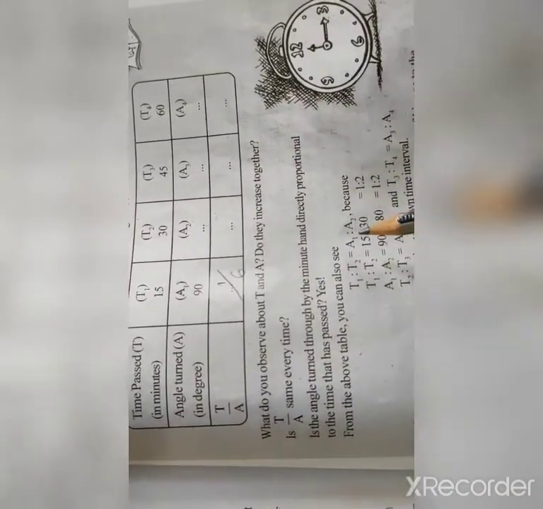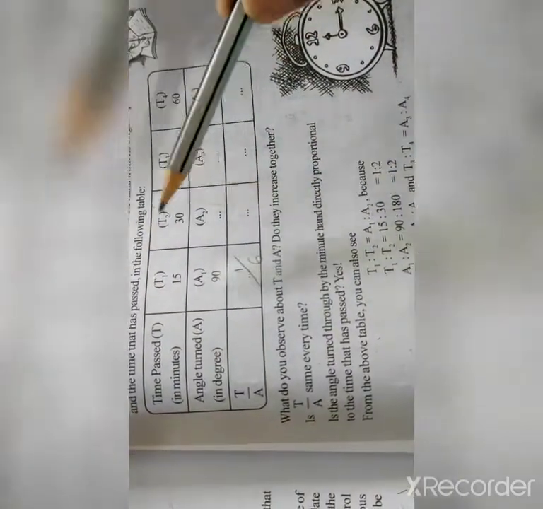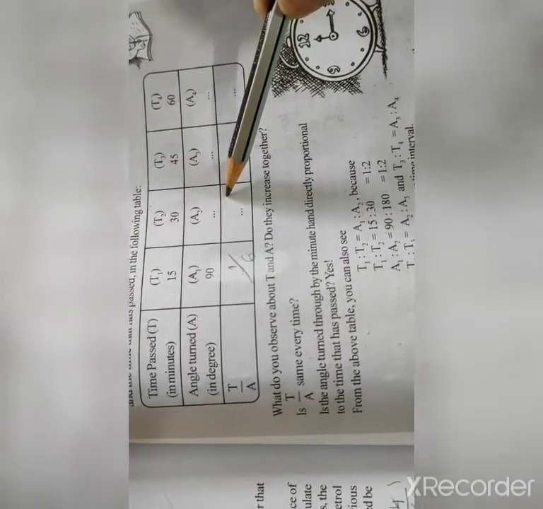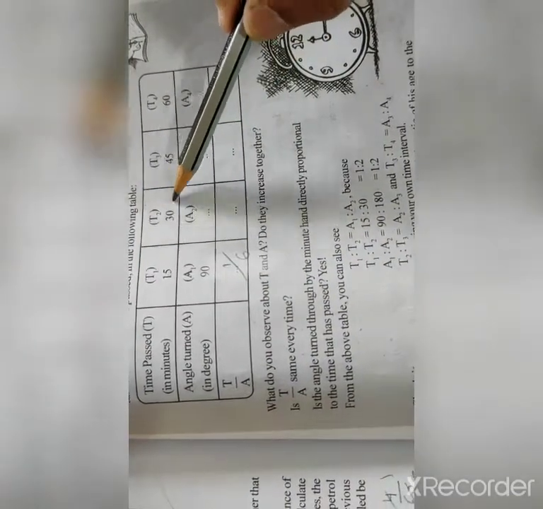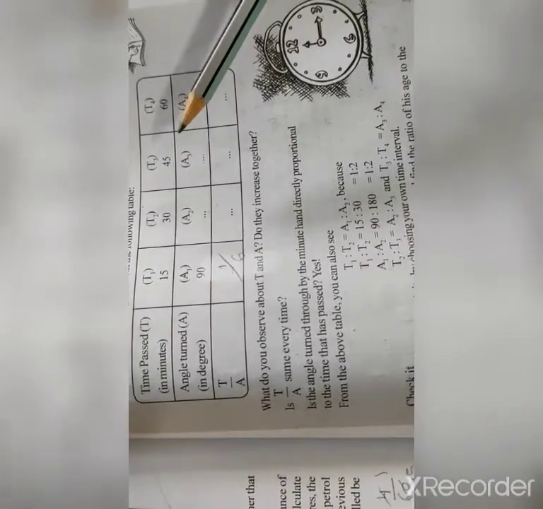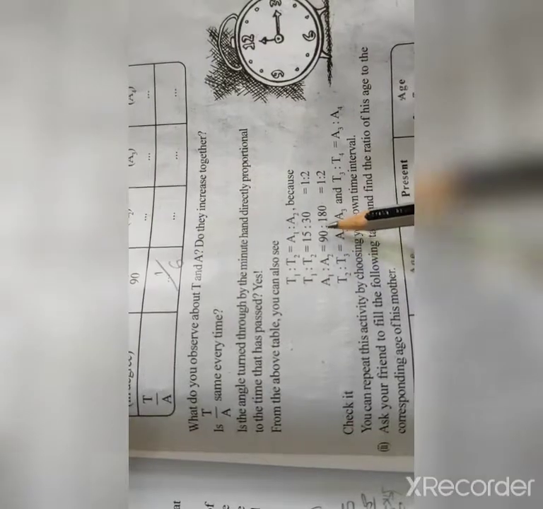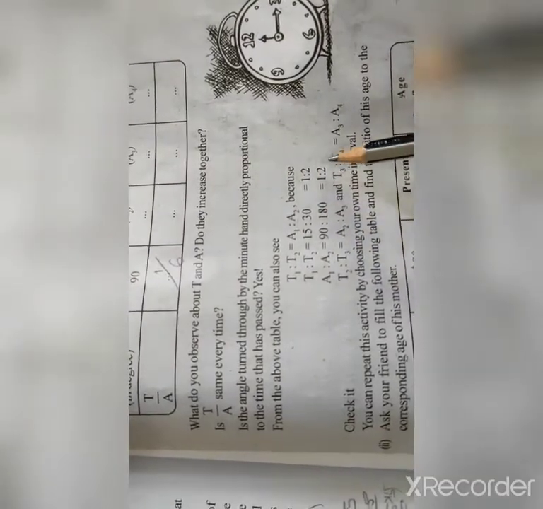Is the angle turned through by the minute hand directly proportional to the time that has passed? Yes. From the above table, you can also see T1 is to T2 equal to A1 is to A2. See here, 15 twos are 30, 90 twos are 180. So when you take T1 is to T2, it is 1 upon 2. Every time you will get the ratio 1 is to 2. So A1 is to A2 is equal to 90 is to 180, equal to 1 is to 2.